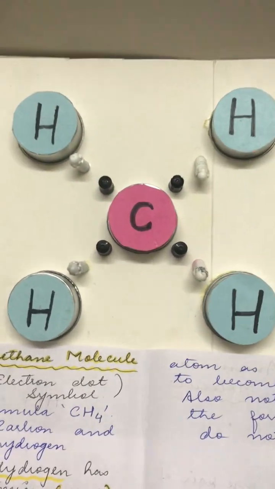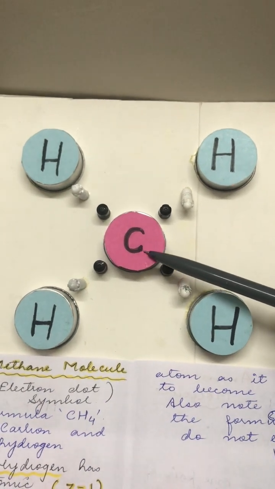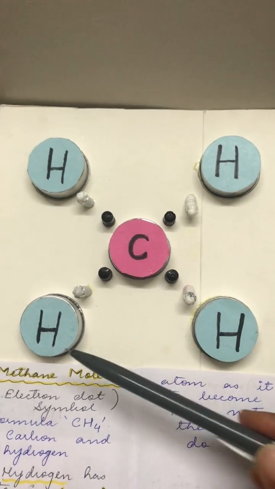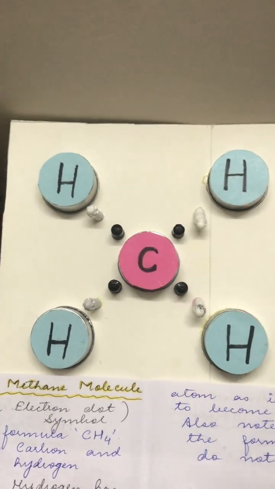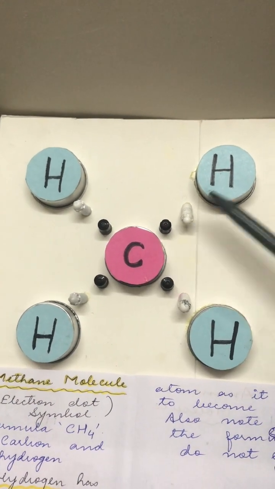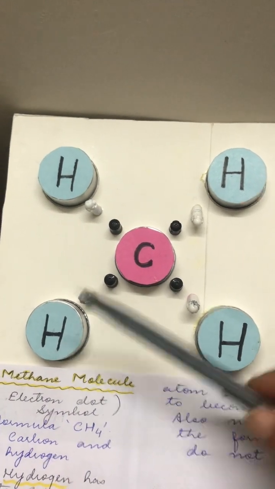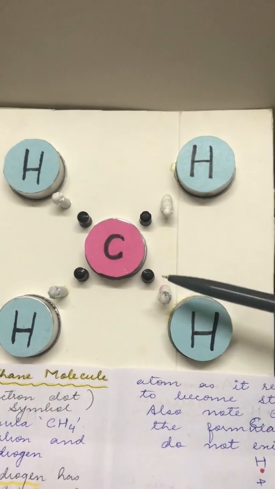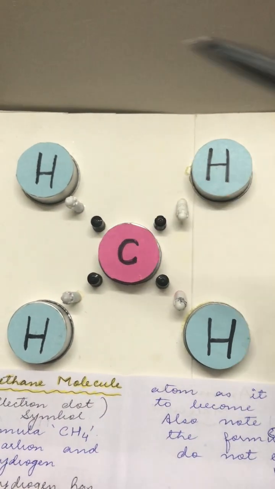We can understand this with the help of this model also, as you all can see in front of you. In the center, this is the symbol for carbon, and these are the valence electrons of carbon in black. And these are the 4 hydrogen atoms forming a bond with the carbon atom, and these white ones represent the electrons of each of the hydrogen atoms. So carbon is forming a bond here with the hydrogen atom here. It is forming a bond here with this hydrogen atom. It is forming a bond here with this hydrogen atom, and forming a bond here with this hydrogen atom. So here 1 pair of electrons being shared, a second pair of electrons being shared, a third pair of electrons being shared, and a 4th pair of electrons being shared.